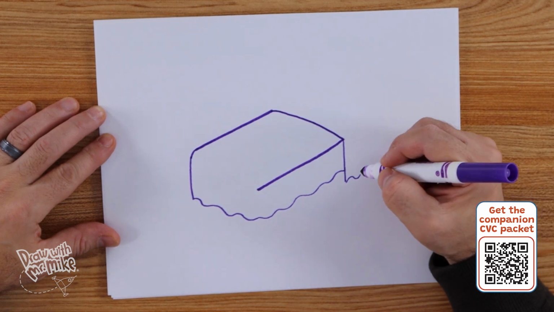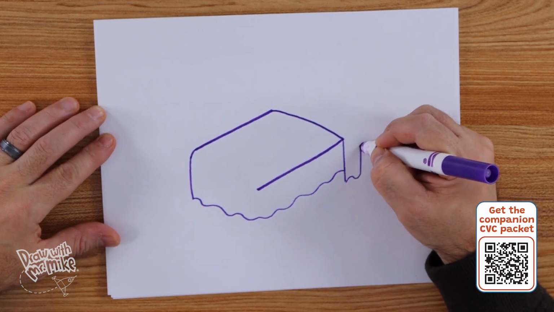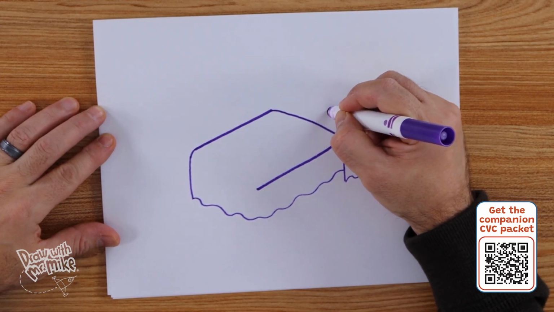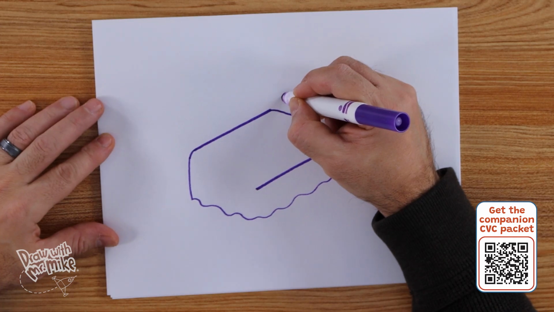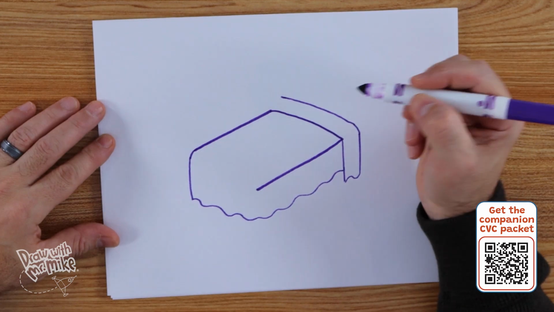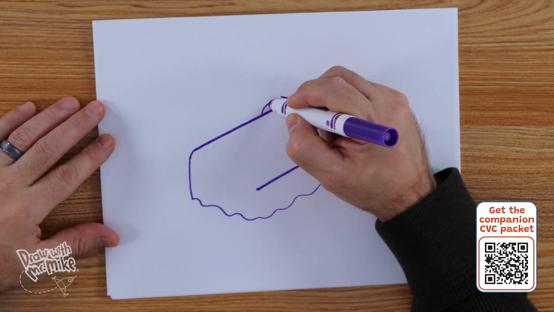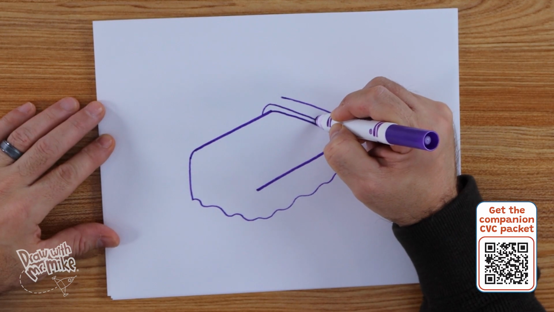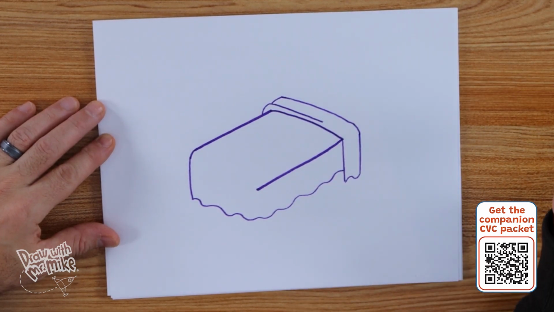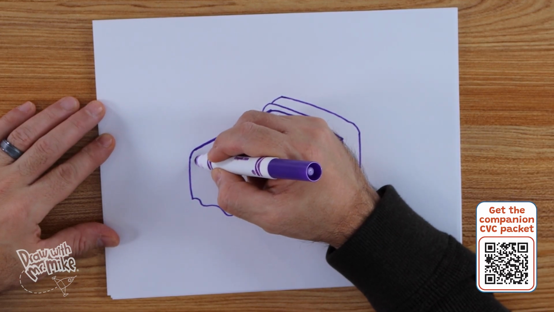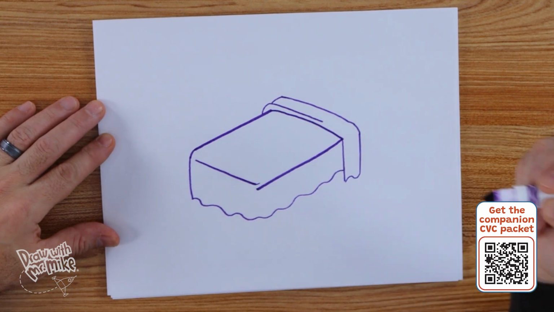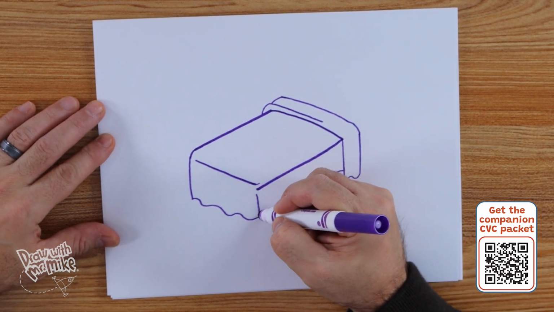And then what we can do is we're going to add a line that goes up here and then curves and then goes all the way over to here. Next, we're going to start over here. We're going to add a curve that turns into a line. And then we can add another line right here. Now, let's add a line here with a curve there, and then a line that goes down.